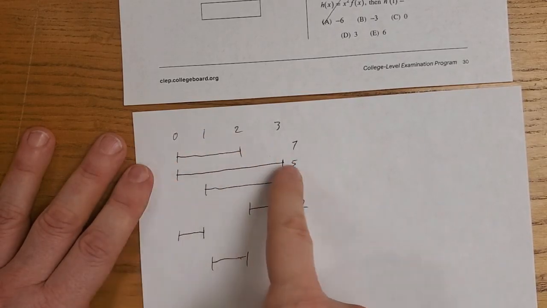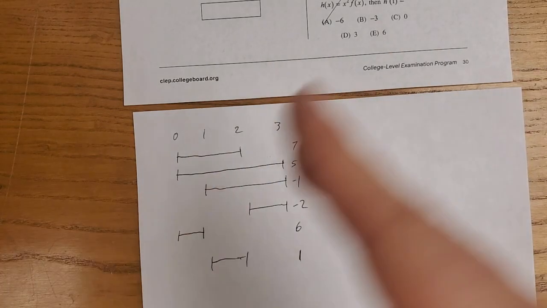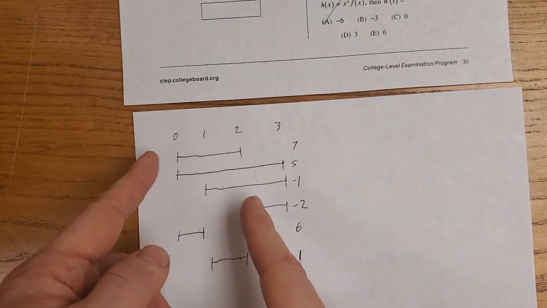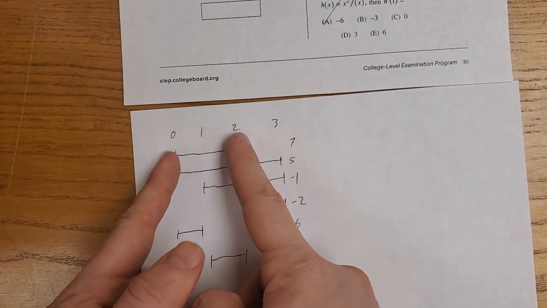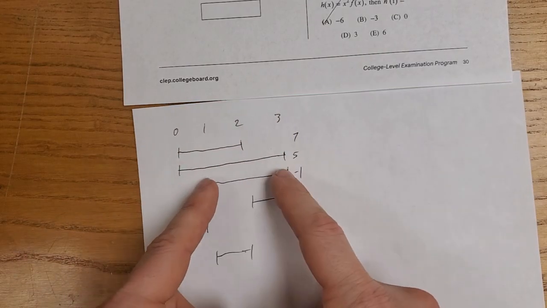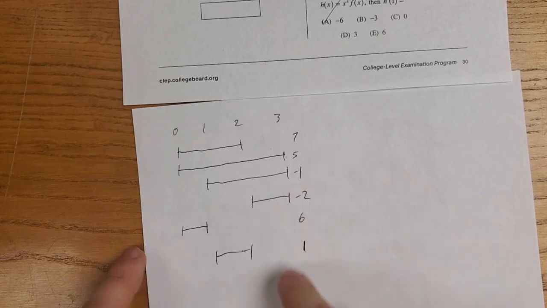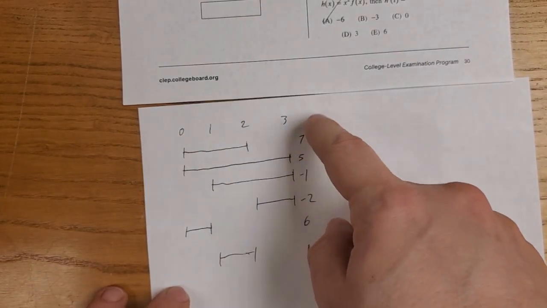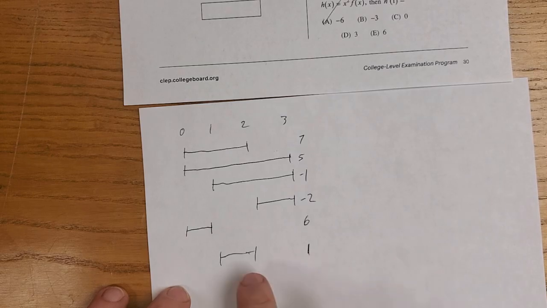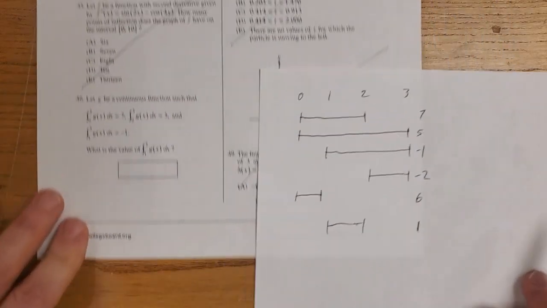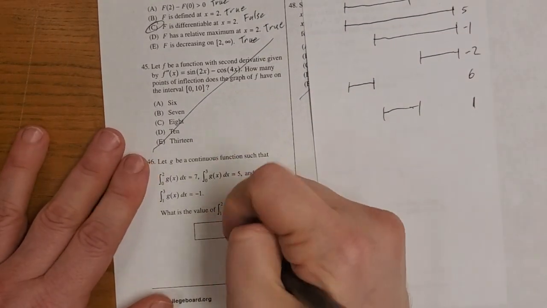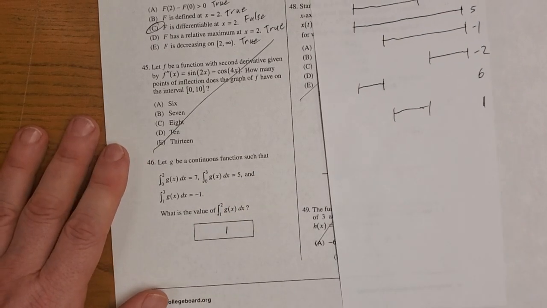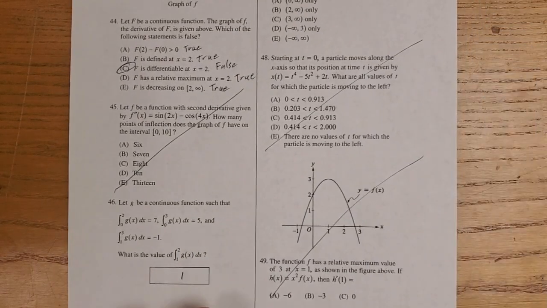So it's just piecewise. We don't even have to draw the graph. We don't know what the graph looks like, but we know that the area in this distance, and this distance, and this distance are the values that they give us, and that piecewise they have to add up to the wholes. So from 1 to 2, it is a value of 1. And that is the answer.